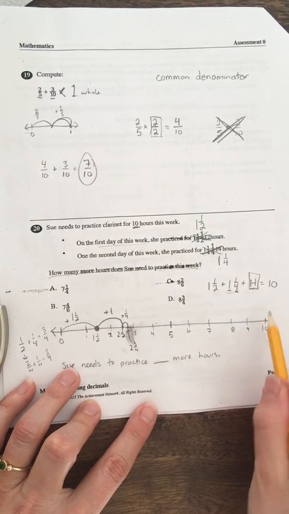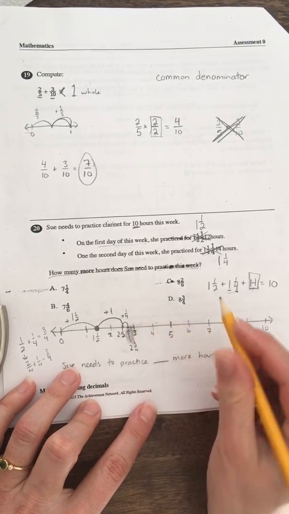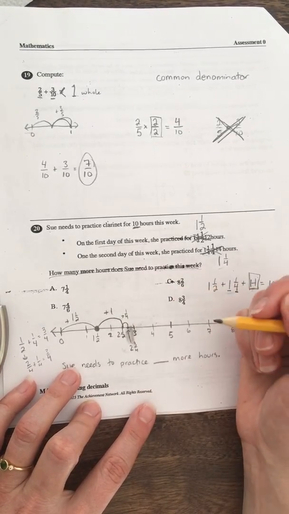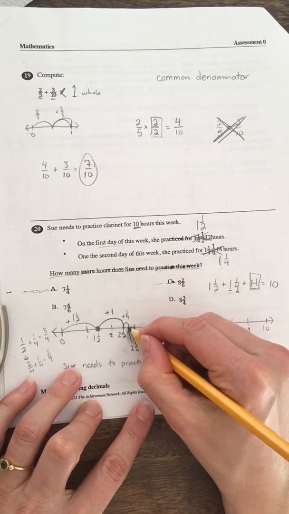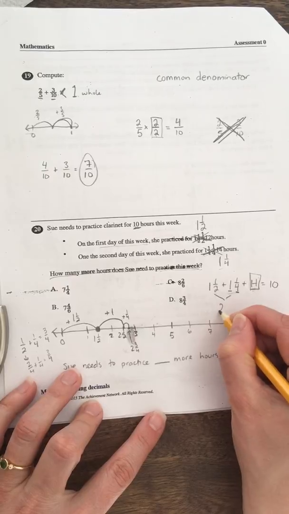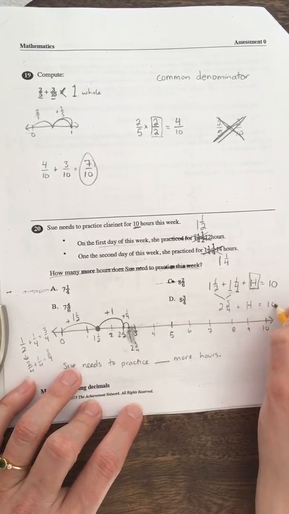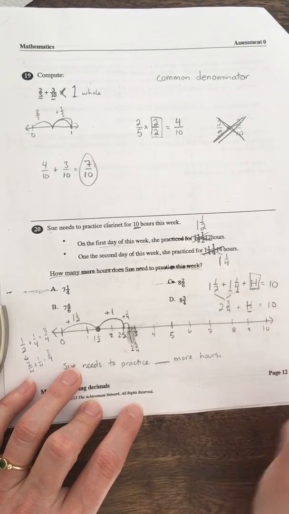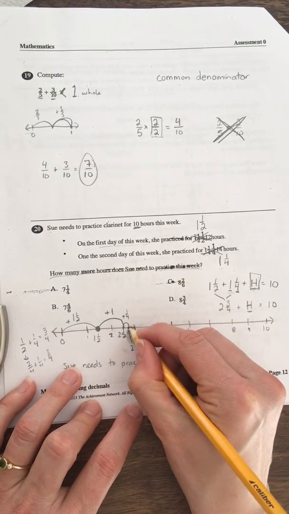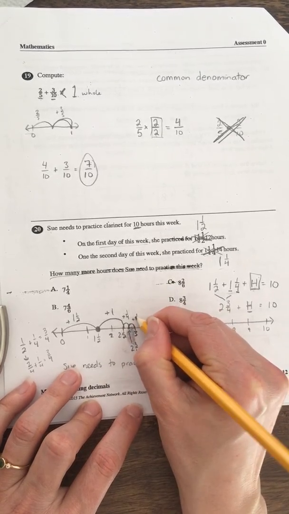Okay. Now we need to get to 10. That's what we're going to try and figure out. So this is like an adding up problem. Basically what I'm finding here is that I have 2 3/4. Like if I add these two together, that's 2 3/4. And now I have to add what h is to get to 10. So let me get to a nice friendly number, a whole. First I'm going to add 1/4.